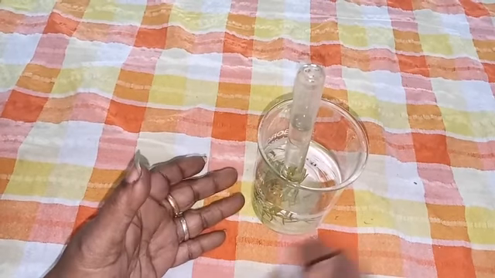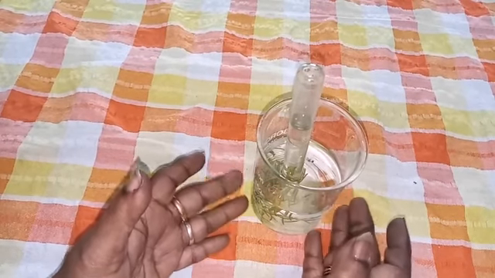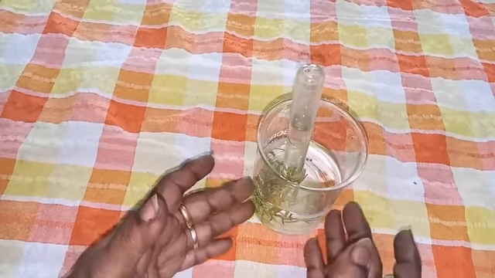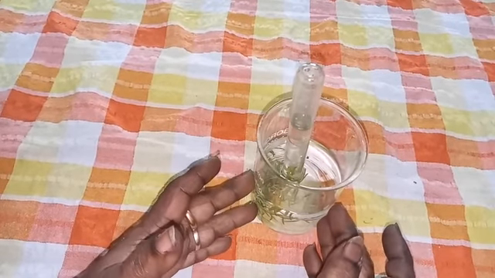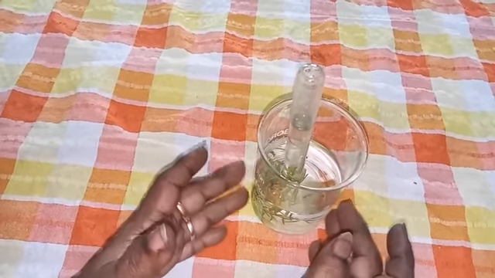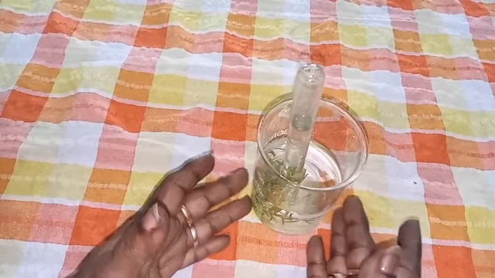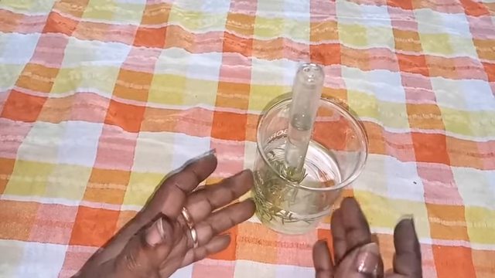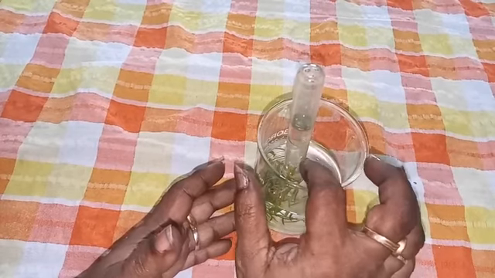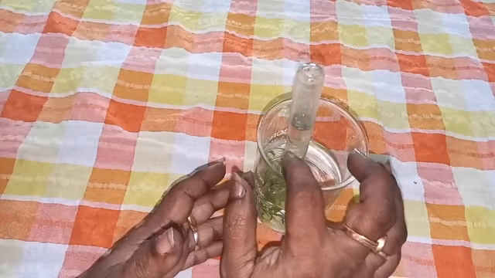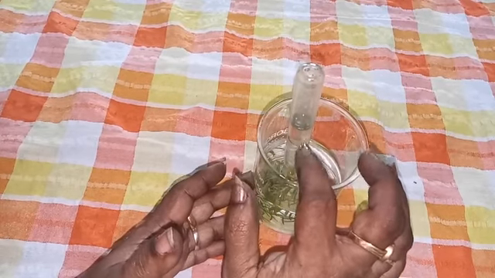This hydrilla plant is an aquatic plant. So it is in the water, it has carbon dioxide diffused in the water, and it is getting sunlight. So photosynthesis takes place. And after some time you can see bubbles coming out from the stem of the funnel.